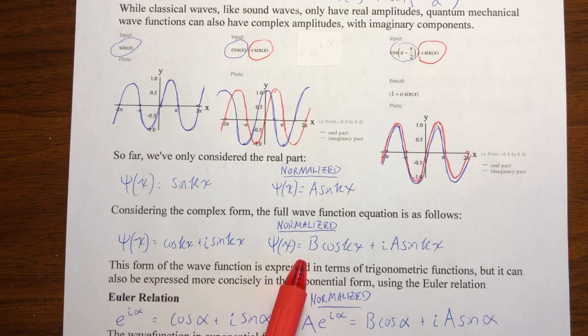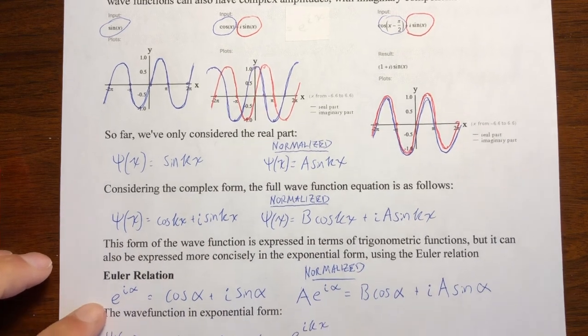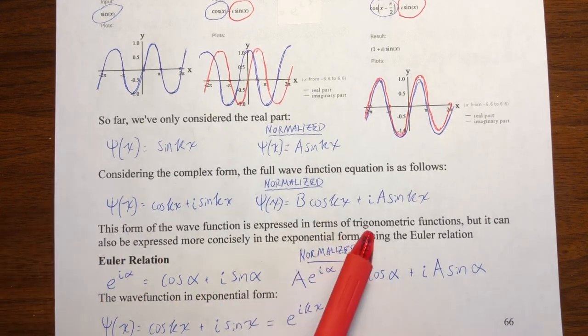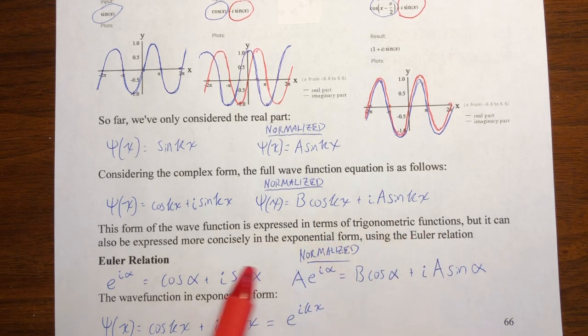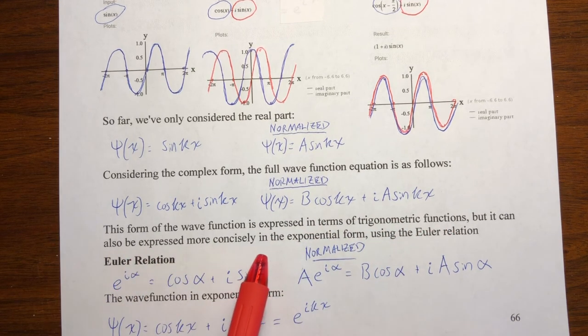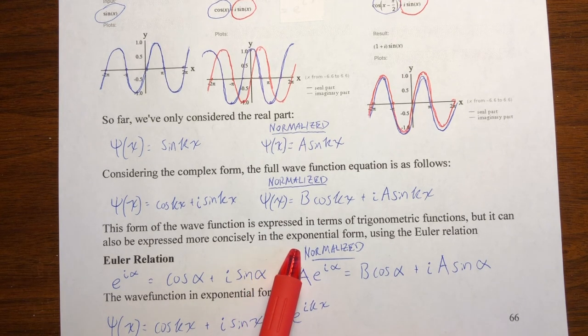And when normalized, it's equal to b cosine kx plus i a k sine kx. Now, this form of the wave function is expressed in trigonometric functions, so things like cosine and sine. But it can also be expressed more concisely in the exponential form using the Euler relation.